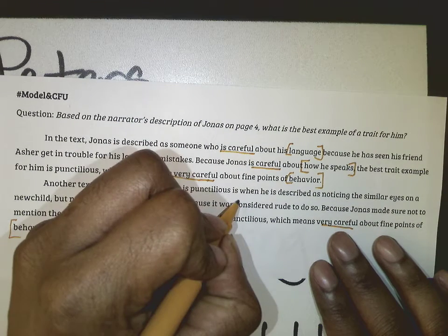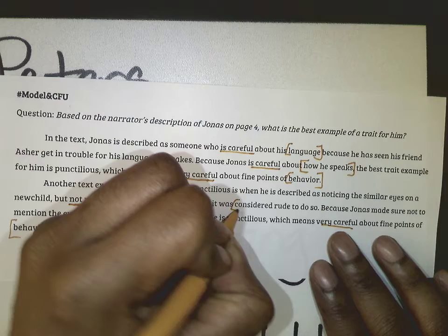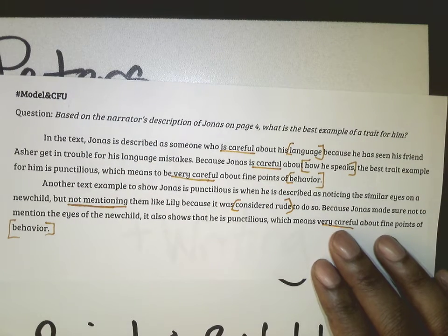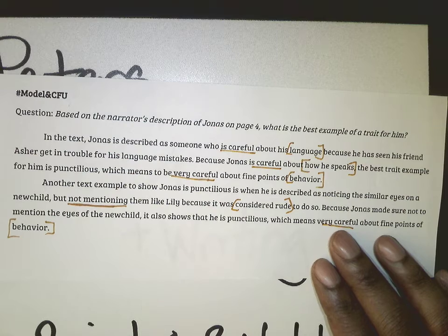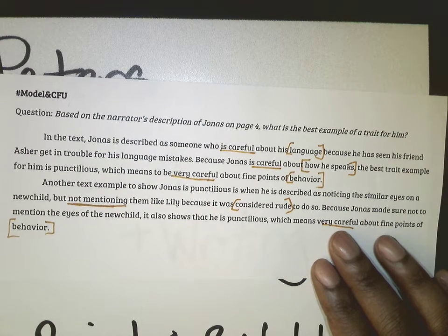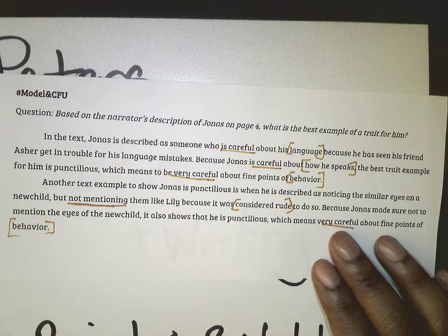We also decided to bracket rude or considered rude, because we said to be rude, or to know that something is seen as rude, that may have an impact. Rudeness in itself is a behavior, but to see something as rude also impacts how you may behave.